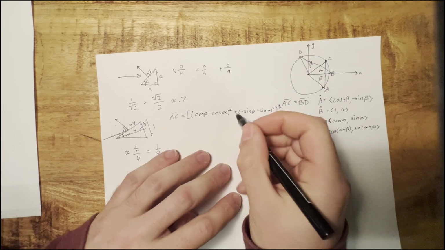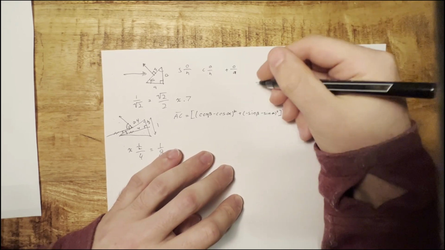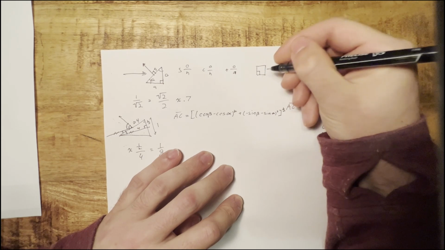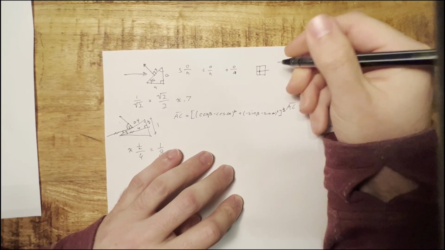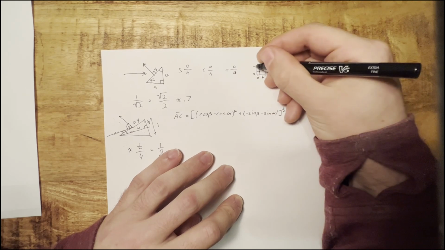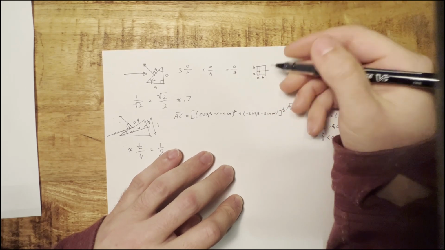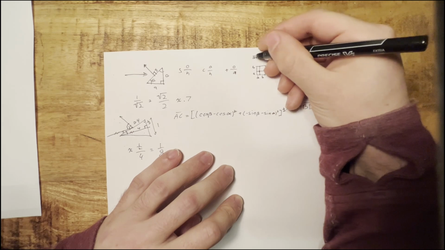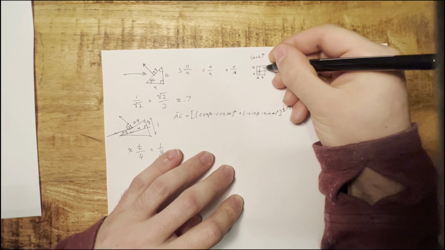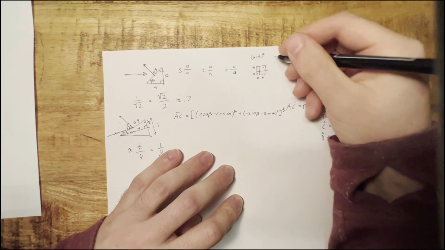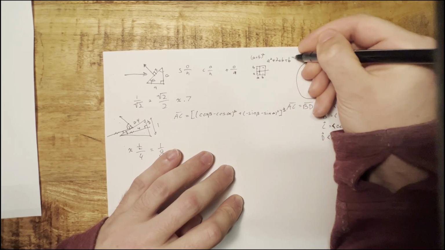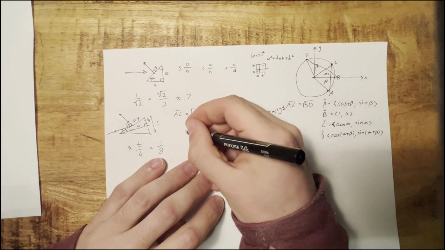So now I've got to distribute my squares, and the way that I'm going to do that, some people remember FOIL, first, outer, inner, last. If I have a plus b squared, and squares look like this, I have a squared plus b squared plus ab plus ab. So I'll do that here.